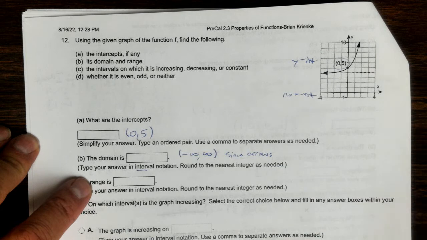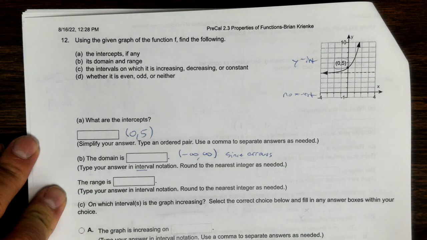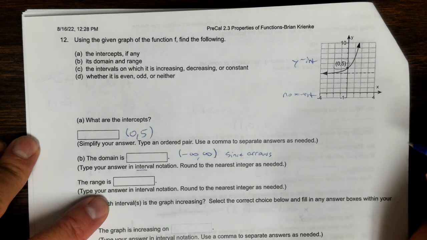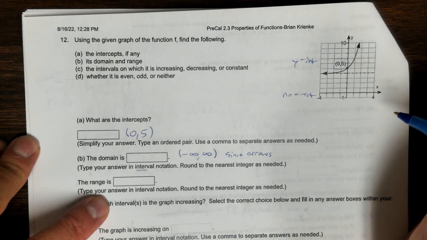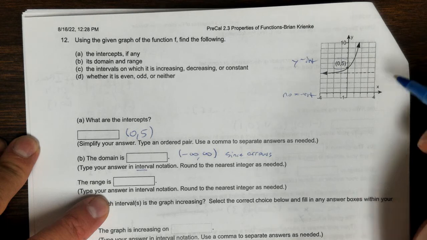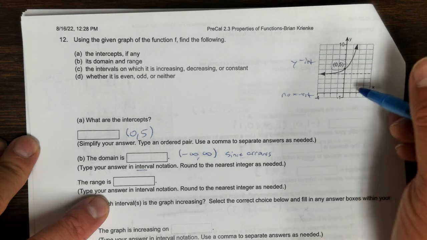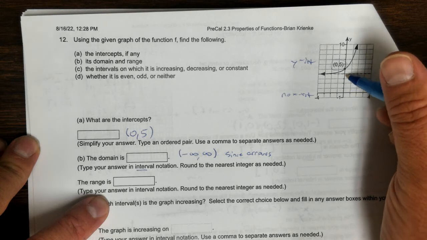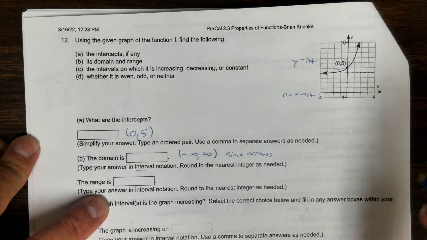So you see those. The next part, the range. Now we had something like this last year. You might have seen it in Algebra 2. It looks like if you count 1, 2, 3, 4, 4 is where your horizontal asymptote is.